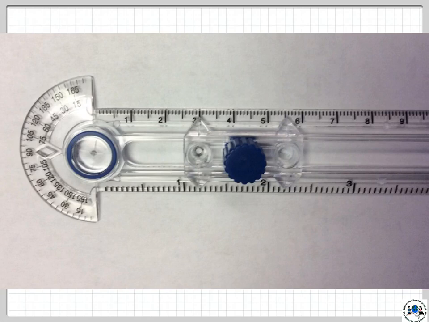Okay, so as I decided to draw my triangle, X, Y, Z, whatever it looks like, I'm doing it that way, so therefore I'm starting with my X point, my X vertex right here.